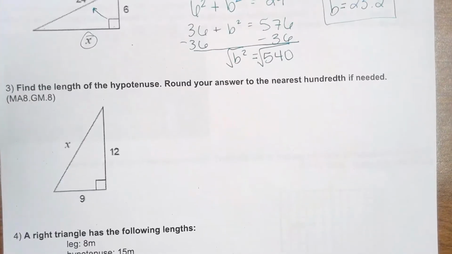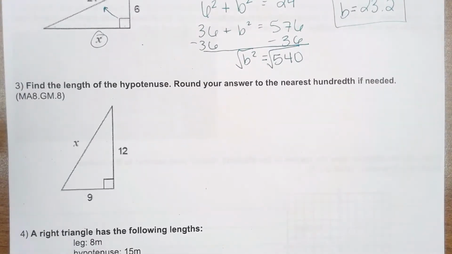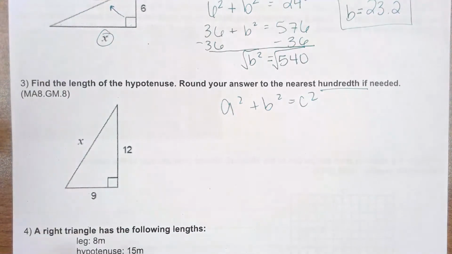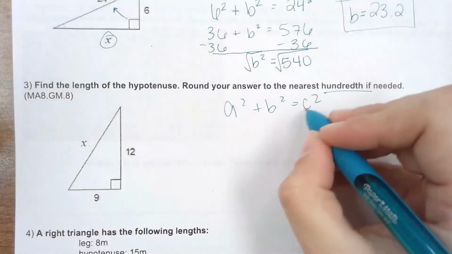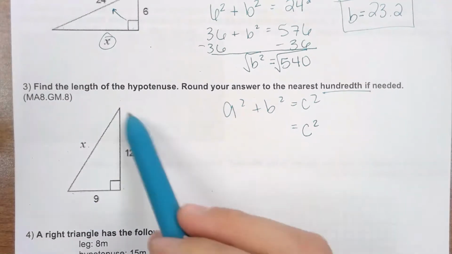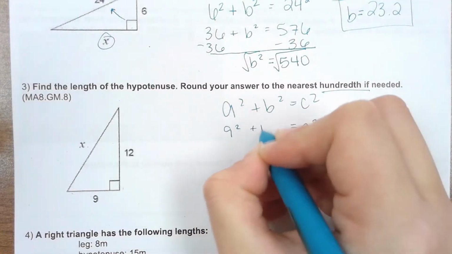Alright, next one. Find the length of the hypotenuse. Round your answer to the nearest hundredths. Again, we're using our formula, a squared plus b squared equals c squared. Since we're finding the hypotenuse, my c is going to stay a variable, and I'm just going to plug in my legs for a and b.